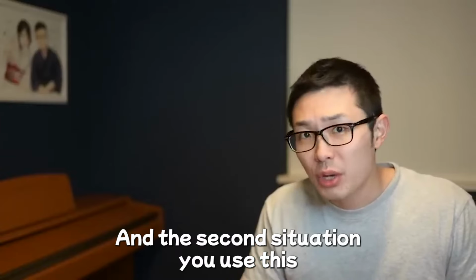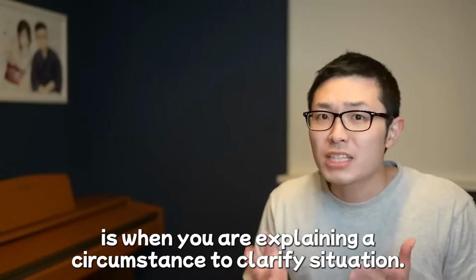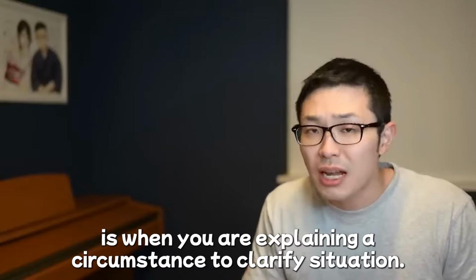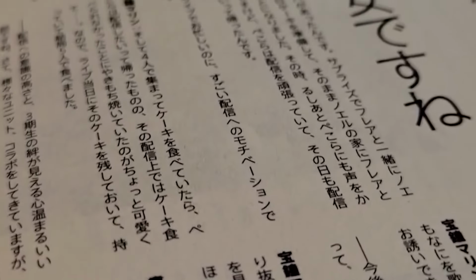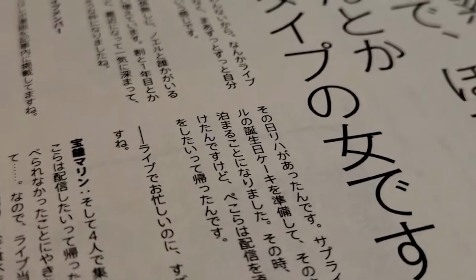And the second situation you use this is when you are explaining a circumstance to clarify a situation. And as you can see, we don't need to change the example at all for this to be correct. And this is precisely the advantage of understanding Japanese structure. You don't need lists of definitions because a lot of them are actually the same thing when you understand them.